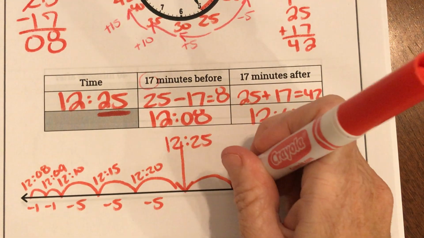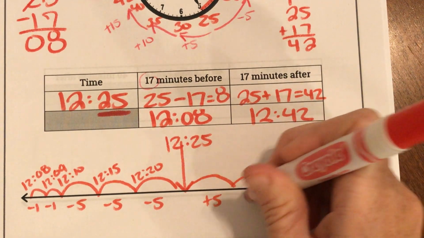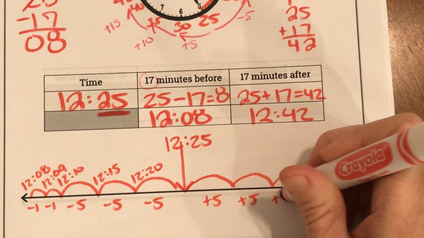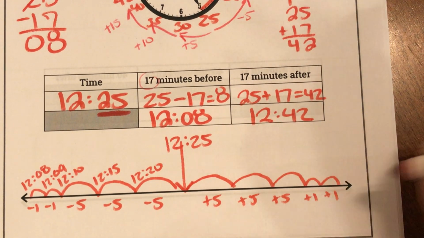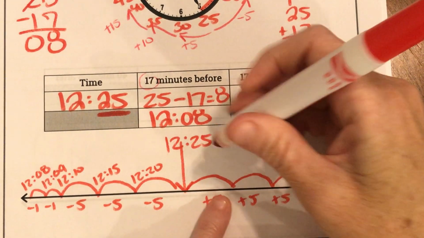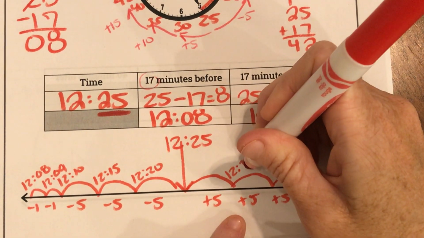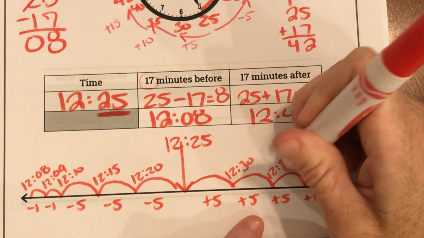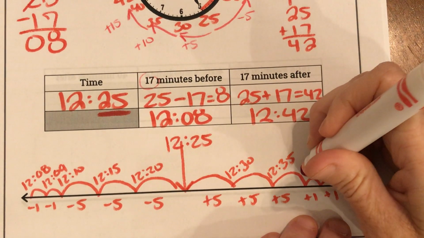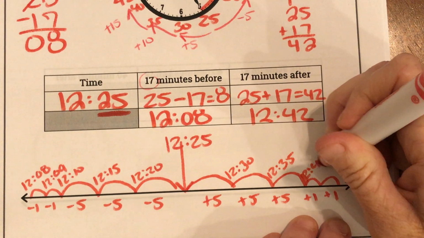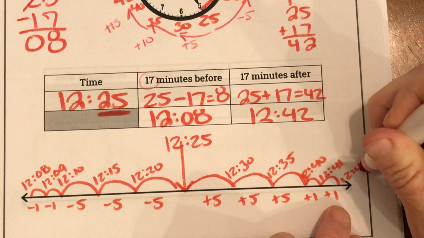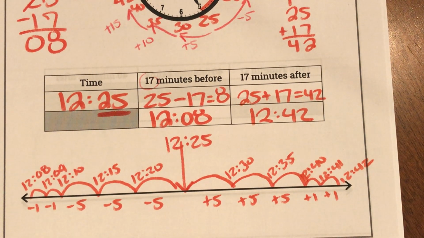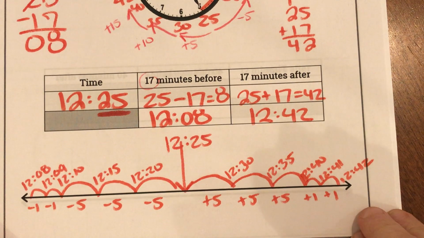Now what if we added 5? We added another 5, which makes 10, another 5, which makes 15, another 1, which makes 16, and another 1, which makes 17. So 12:25 would be 12:30, 12:35, 12:40, and then add 1 is 12:41 and 12:42. Okay, so notice I came up with the same answers using that strategy.